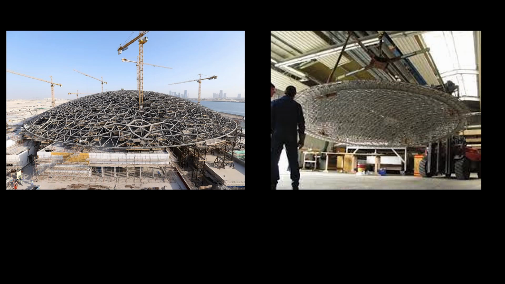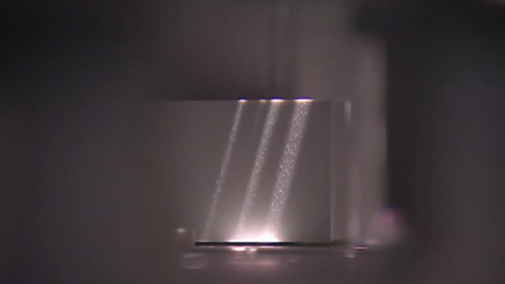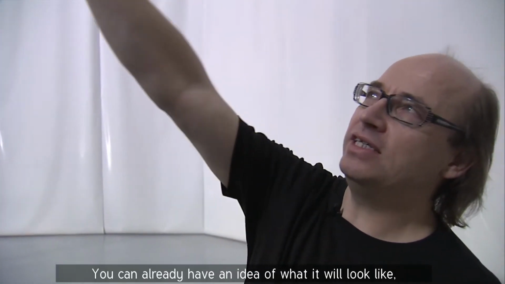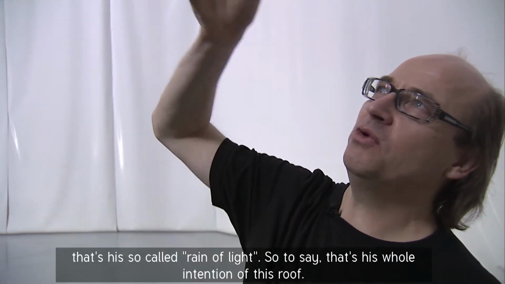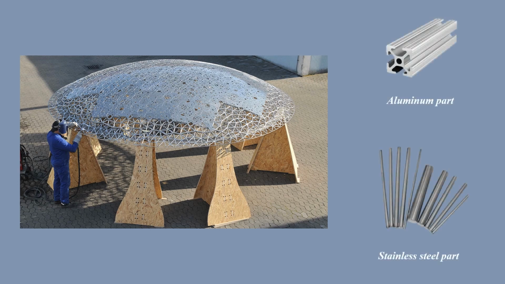To create a dome with this pattern, a 1/33 scale model of the entire dome was fabricated. The 1/33 model was built primarily for light testing. This model served as a precursor to the full-scale dome structure because many problems related to construction had to be addressed. 15,280 aluminum and stainless steel parts were used over a 6-month period to make a 5.5 meter diameter model.